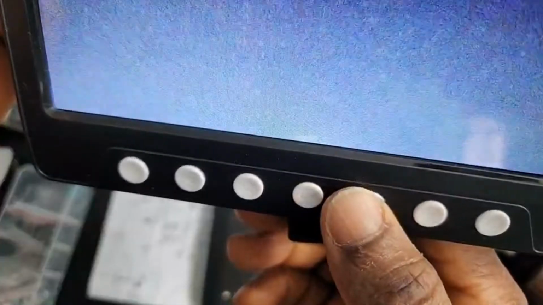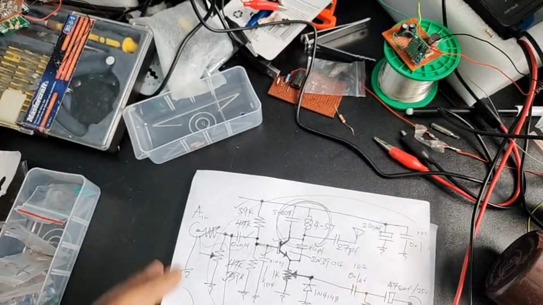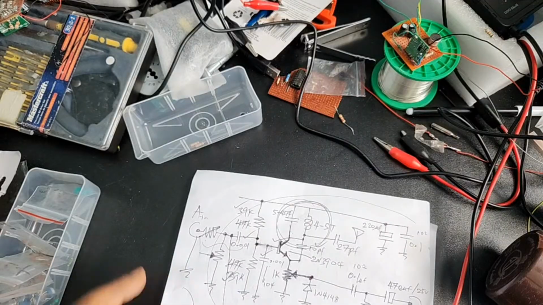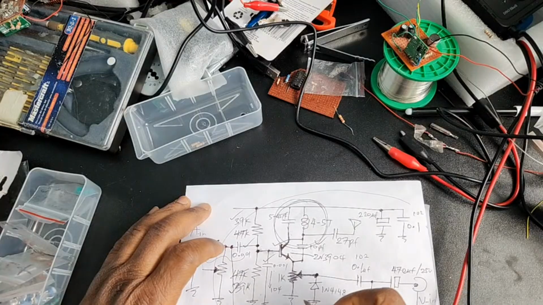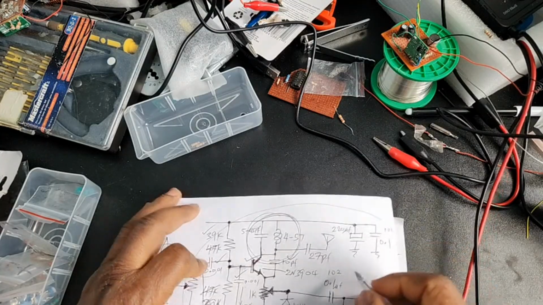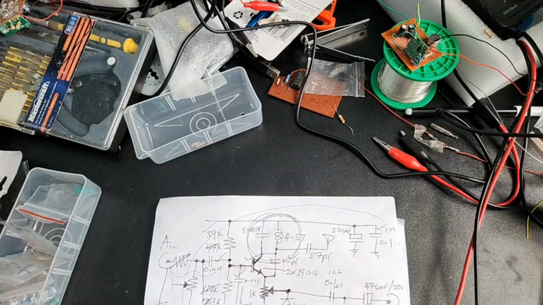Let's get this off because we're done with it. It says goodbye. We're done with the microscope. So let's see what we've got. We got 102, which is this guy. Now we need 220.